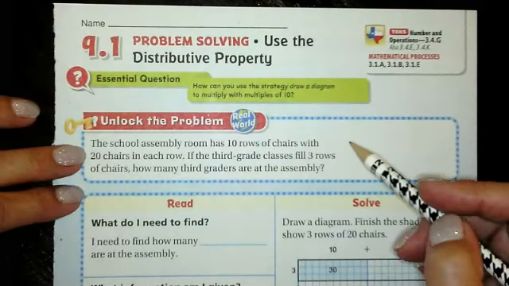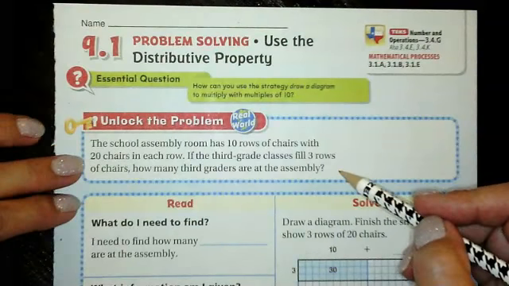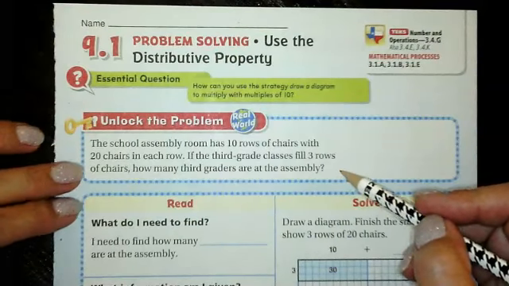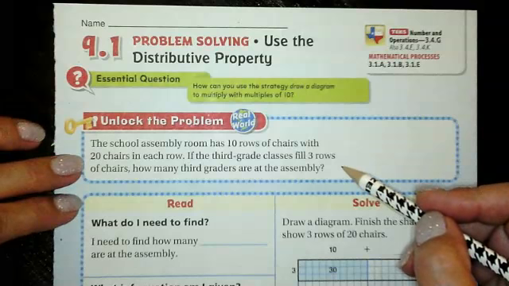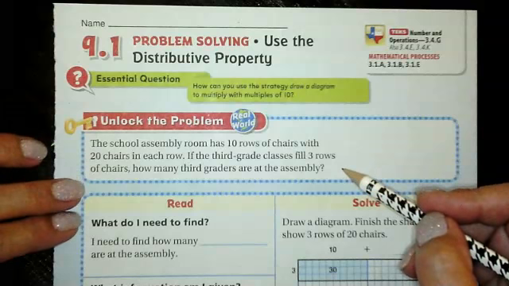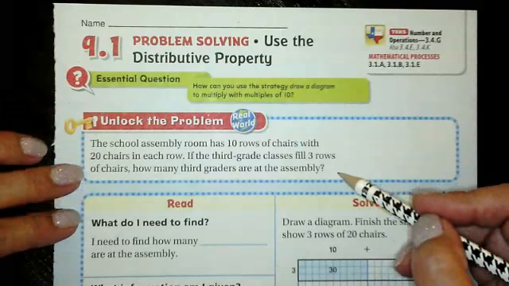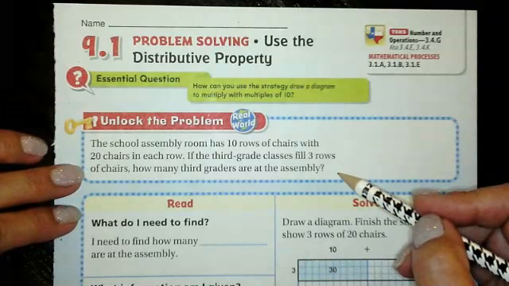First, I'm going to read the problem. It says the school assembly room has 10 rows of chairs with 20 chairs in each row. If the third grade classes fill 3 rows of chairs, how many third graders are at the assembly?